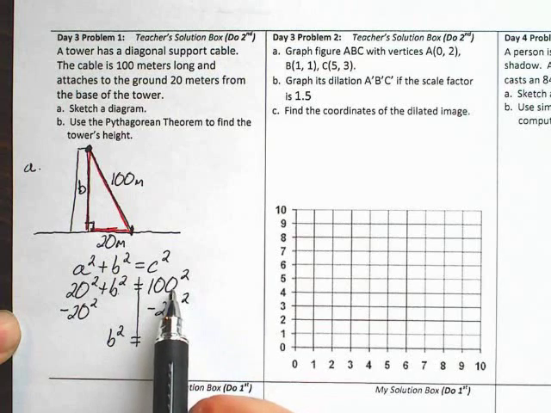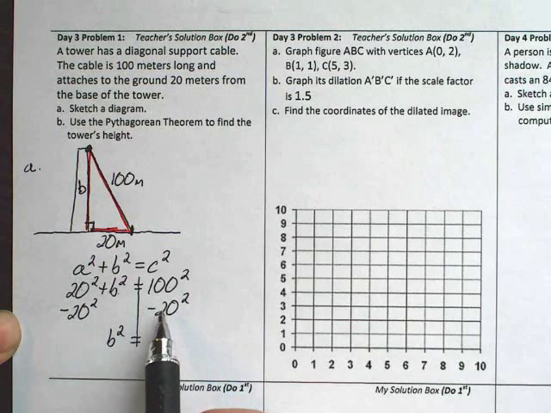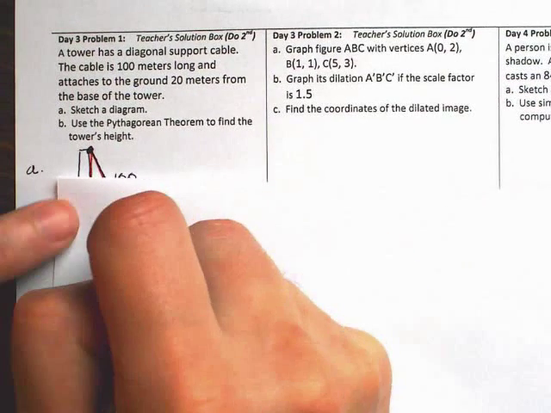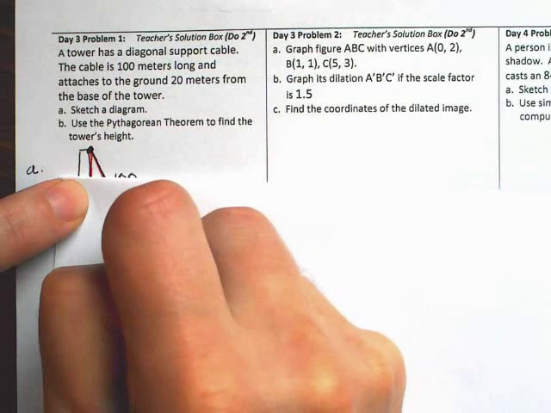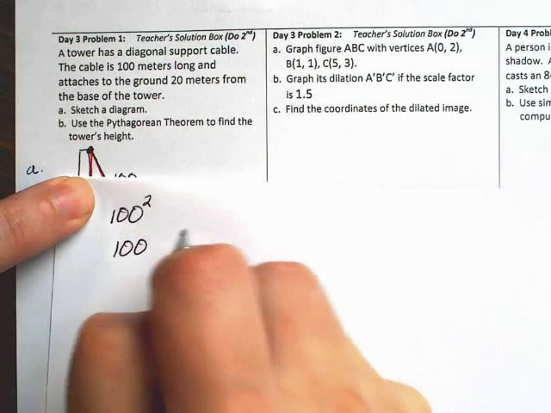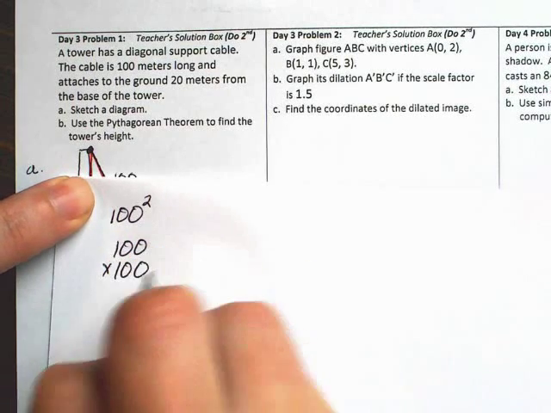On this side, we need to find out the answer for 100 squared, subtract 20 squared. Let's do that on scrap paper. First of all, 100 squared, what does that make? So we need 100 times 100.